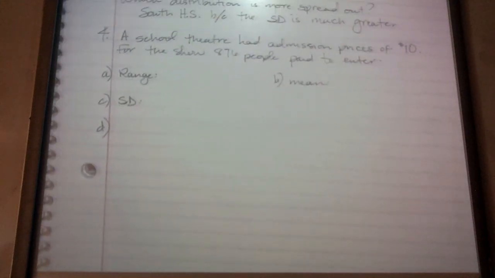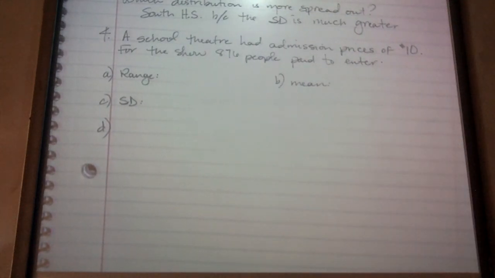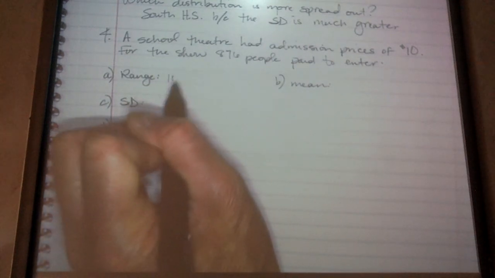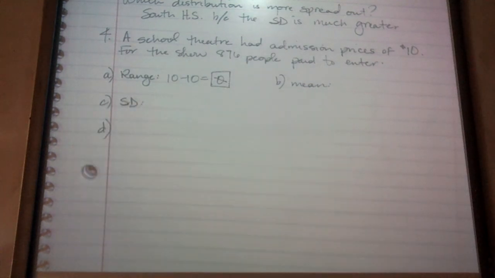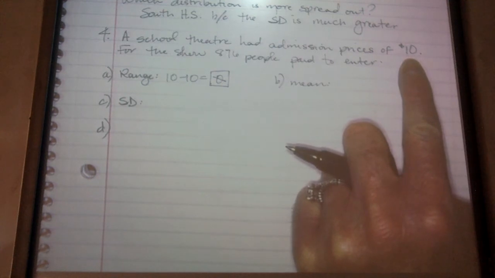So let's start with the range. If every single person paid $10, that means that there is no highest or lowest. Even if I took 10 minus 10, I still just have a range of 0. What about my mean? There's only one ticket price, so everyone paid 10.